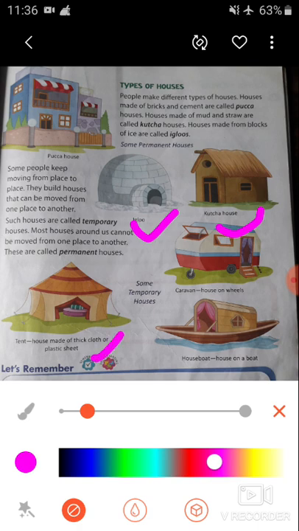So students, what are tents? Houses made of thick cloth or plastic sheet are called tents, and tents are an example of temporary houses. Now this is a karwa. Karwa is a house on wheels that can be moved from one place to another very easily. This is a houseboat. So students, a houseboat is a house on a boat. So these are examples of temporary houses.